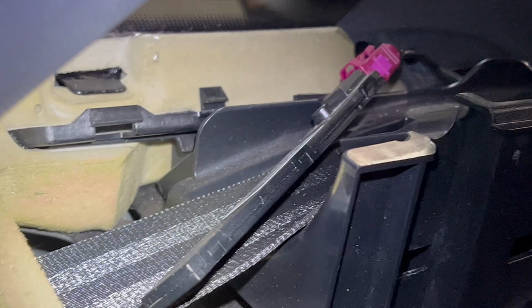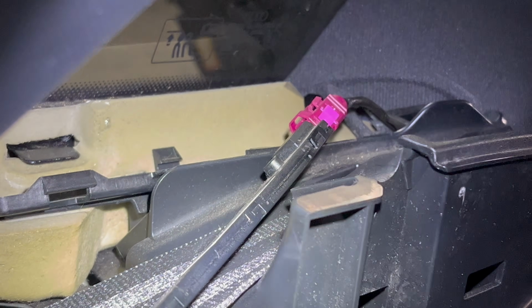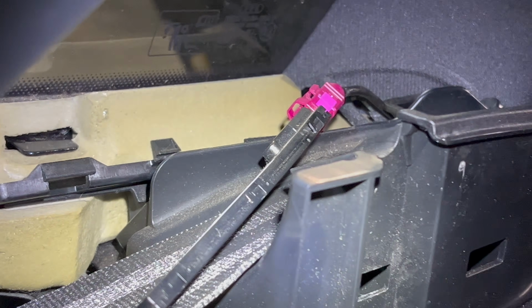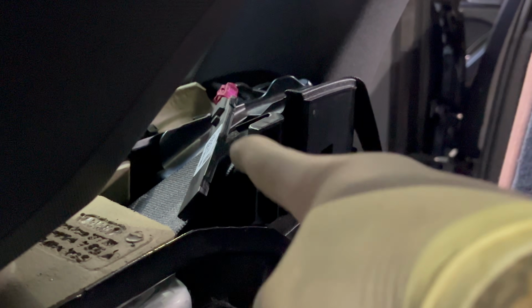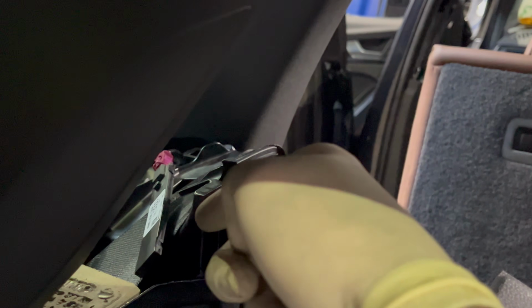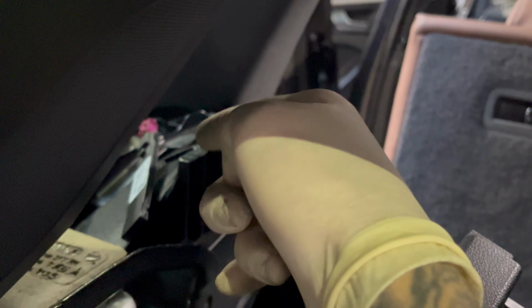As you can see, there is an antenna, but here's the thing: when we unplugged that one, we got a code for antenna 2. That tells us that this was antenna 2 instead of 1, even though service information was saying this was the location for antenna 1.